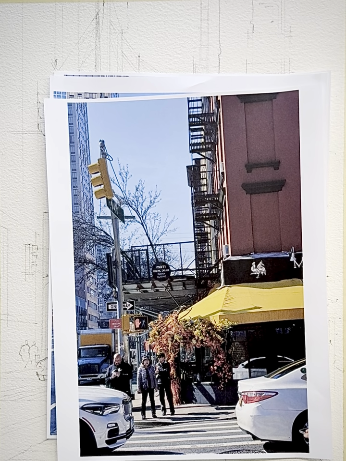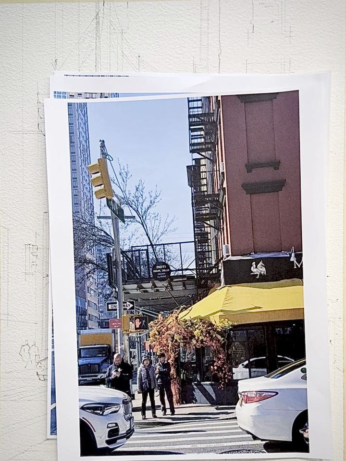Hello everybody. Okay, today I am painting for you. The subject is going to be an urban scene, as you can probably already tell by the photo I've got here.